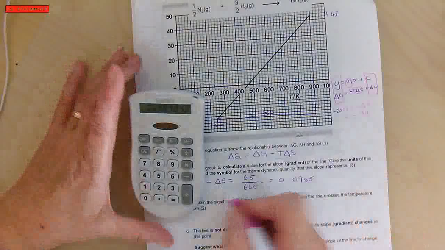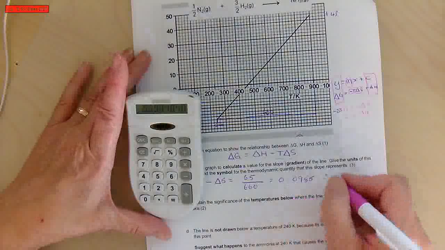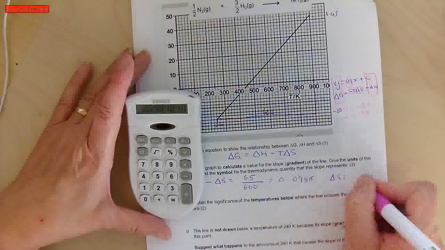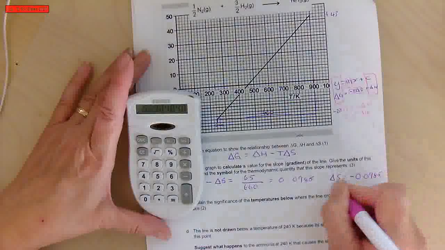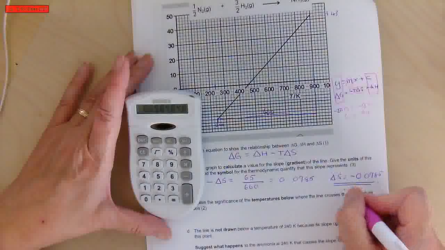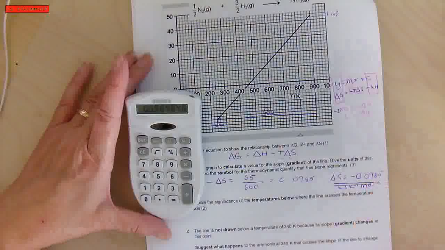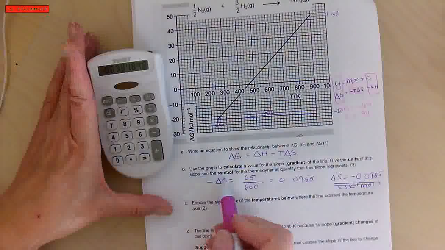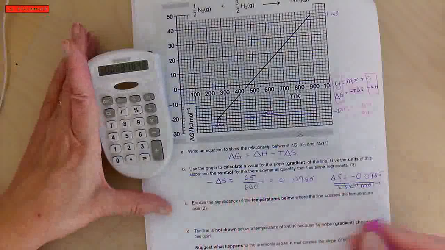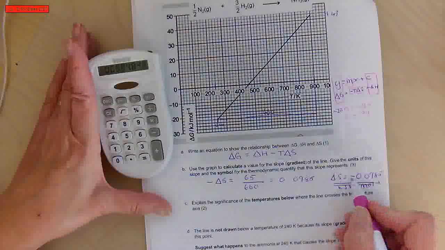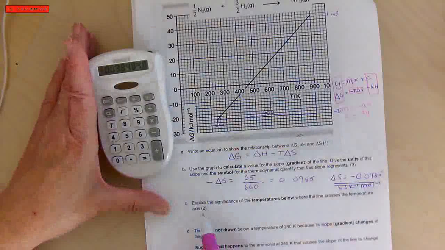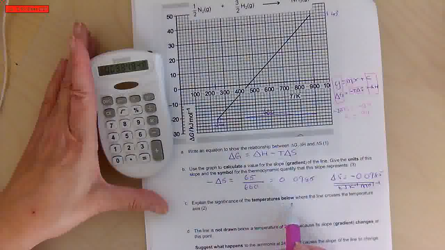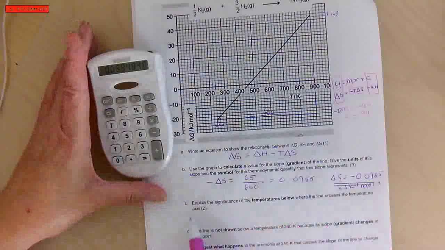So minus delta S is 0.0985. So delta S equals minus 0.0985. Okay, and the units at this stage are kilojoules per Kelvin per mole, K to the minus 1 mol to the minus 1. So it says give the units of this slope and the symbol. So there's the delta S, there's the units that I've worked it in, and it's a negative.